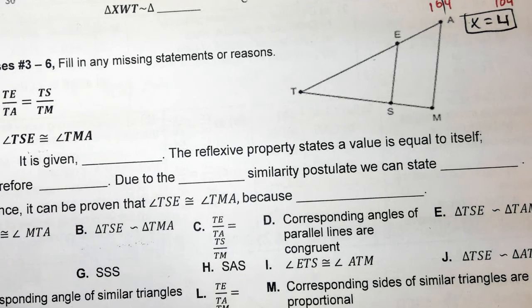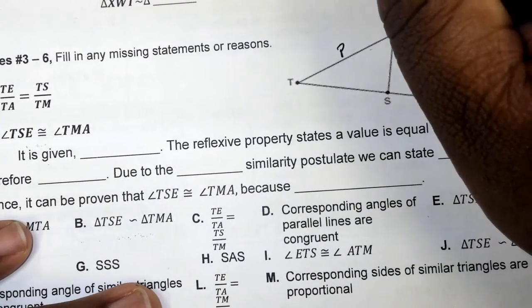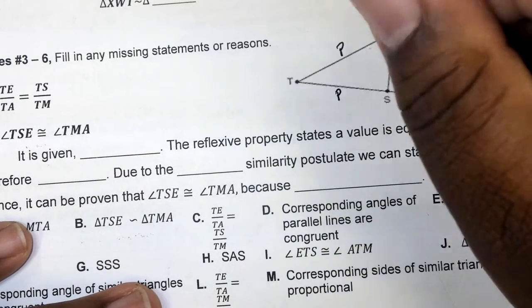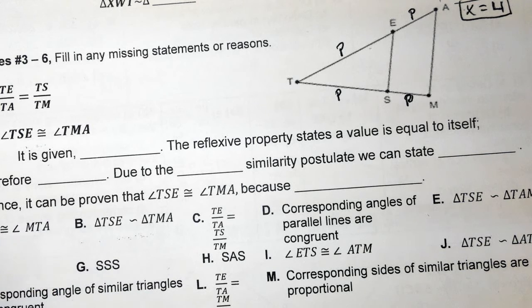So I was sitting there thinking about it. But a girl, she said something good in second period. She's like, let's just put a P on all of them. I agree with her. Let's put a P on all these sides showing that they're proportional to each other. At least we'll know. We just need to know it when we get ready to call out our stuff.